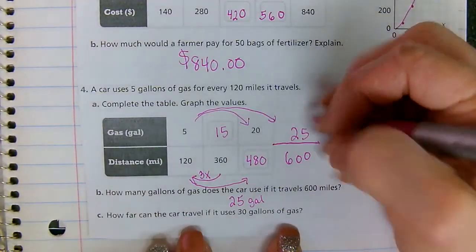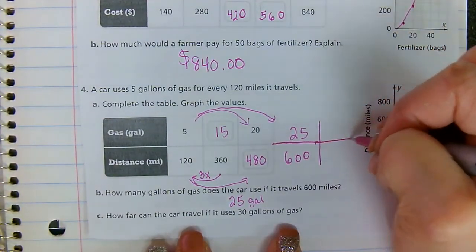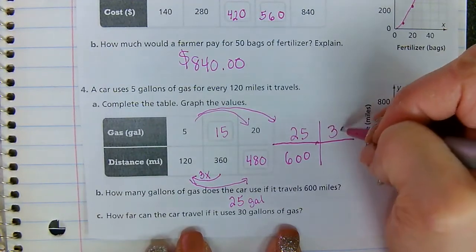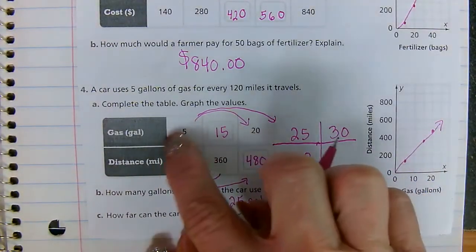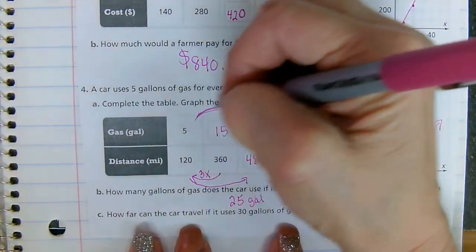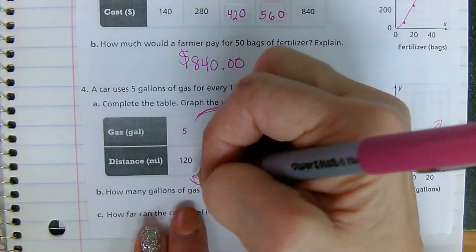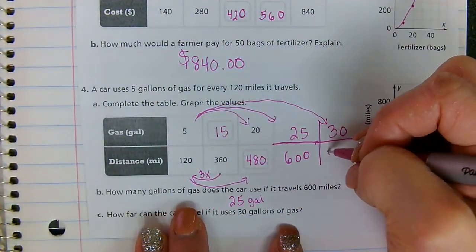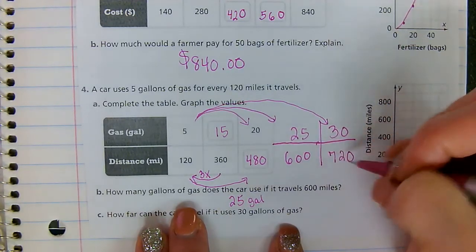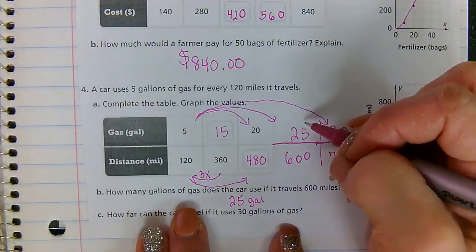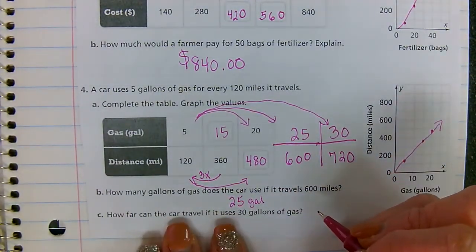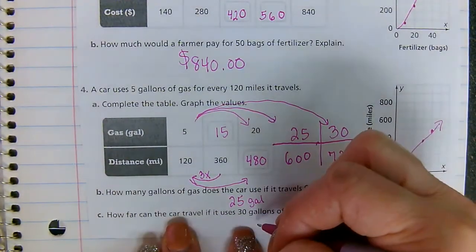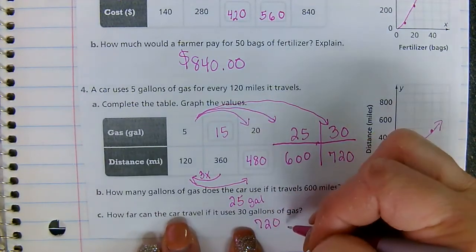Alright, how far can the car travel if it uses 30 gallons of gas? Alright, so we could increase this table a little more. Make this 30. And you could do a variety of things. You can say 5 times 6 is 30 if you wanted. And 120 times 6 is 720. You could have also done 600 times 30 divide 25 and get 720. So the correct answer, how far can the car travel if it uses 30 gallons of gas? 720 miles.